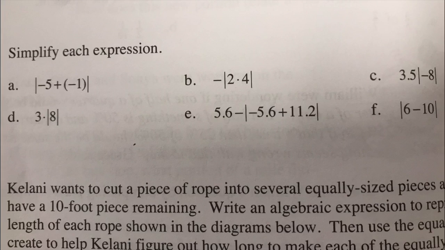Part E says 5.6 minus the absolute value of -5.6 plus 11.2. So you're going to have to add inside the absolute value symbols first. Take the absolute value of what you get and then take that away from 5.6. Part F, you're going to have to subtract first, find the absolute value, and that's all there will be for part F.